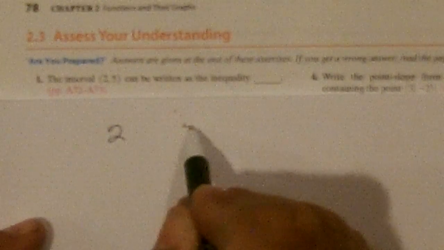Okay, 2, 3. First one that was asked is 1. On the interval from 2 to 5, that means for the x's, can be written as an inequality. So 2 is the smallest, 5 is the largest. The numbers are between 2 and 5, and since they're parentheses, there's no equal sign. So that's 1.